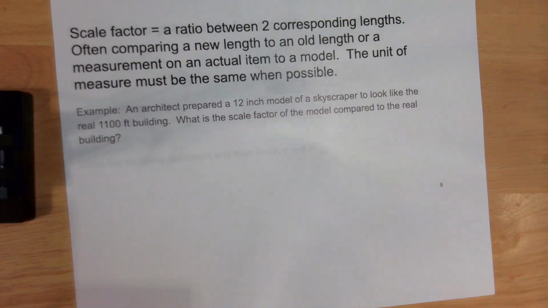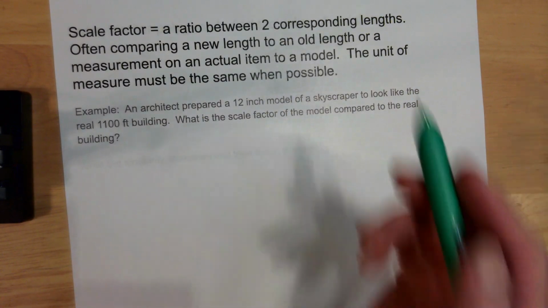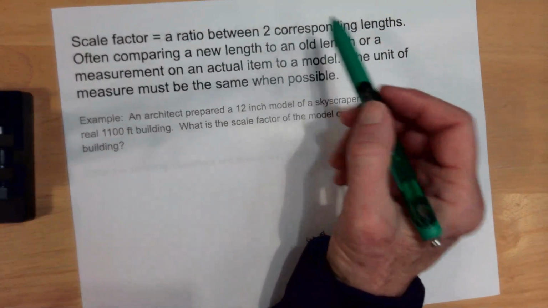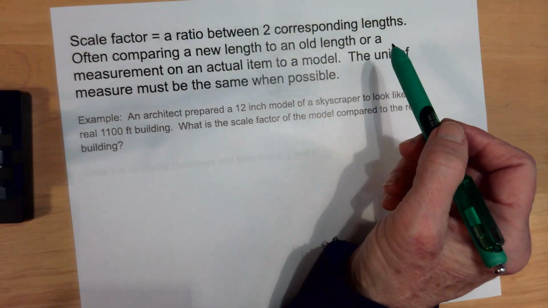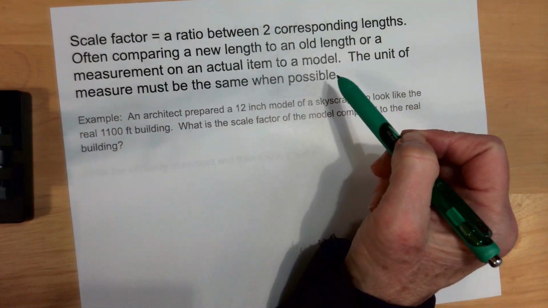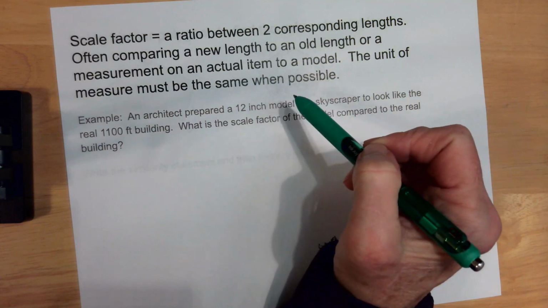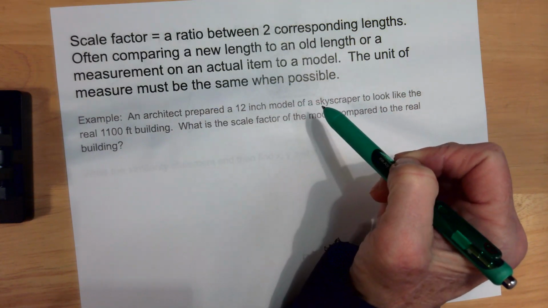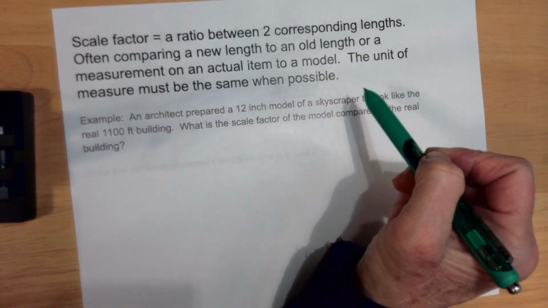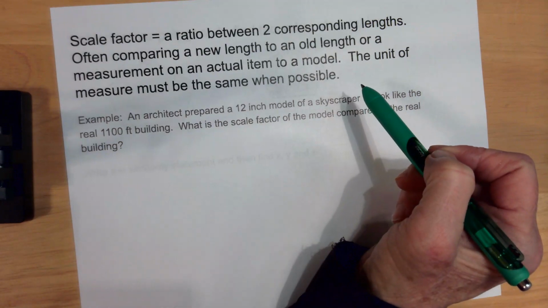All right. With these, you have what's called scale factors. It's a ratio between two corresponding lengths, often comparing a new length to an old length, or a measurement on an actual item to a model. The unit of measure must be the same when possible.